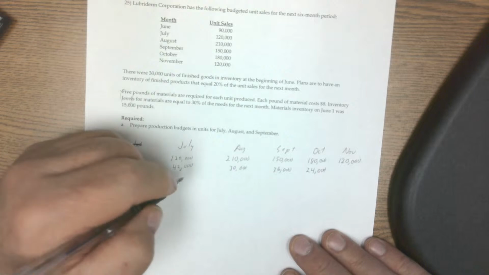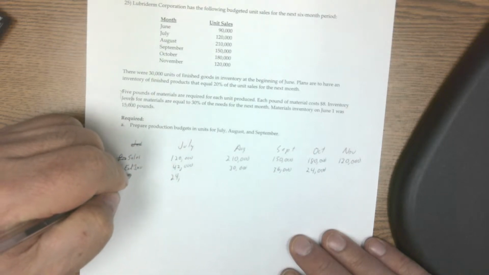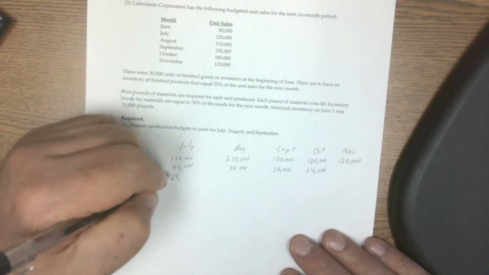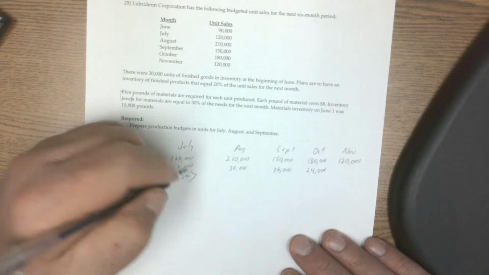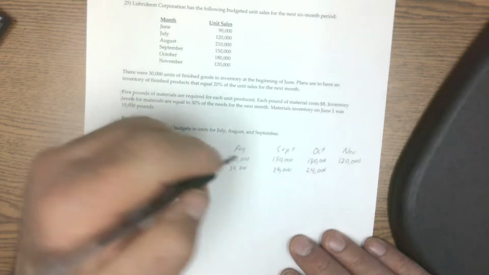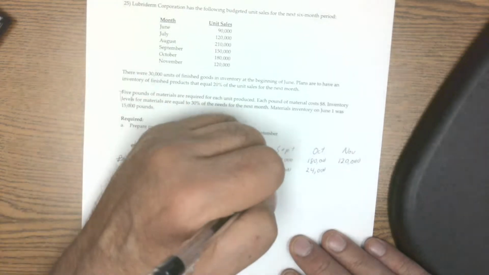Now, July, we have 24,000 as the beginning inventory, right? 20% of 120. We can just shift this down. Already did the math.